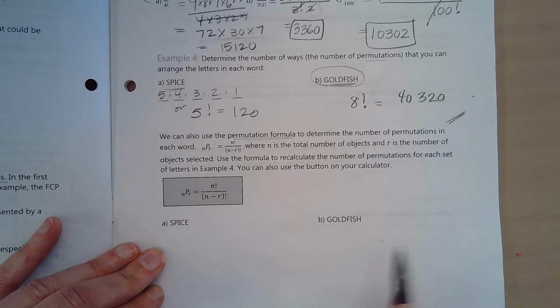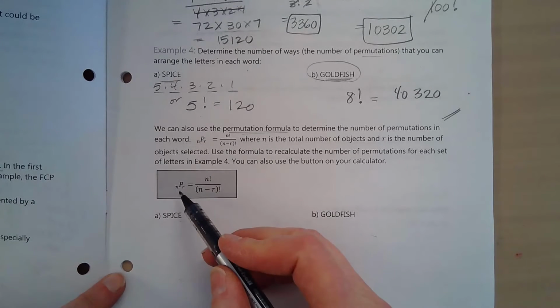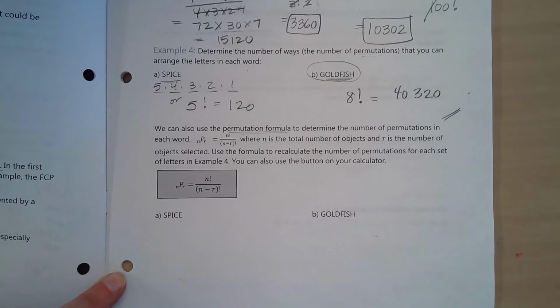We could have done those questions using a formula, and actually it's a button on your calculator too. But I'm going to stress that that only works for permutations with absolutely no restrictions that are really nice and easy to use. So a permutation is represented in the formula by the capital letter P, which stands for permutations.